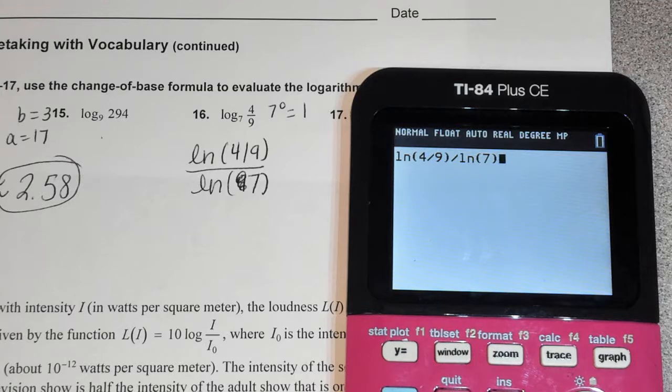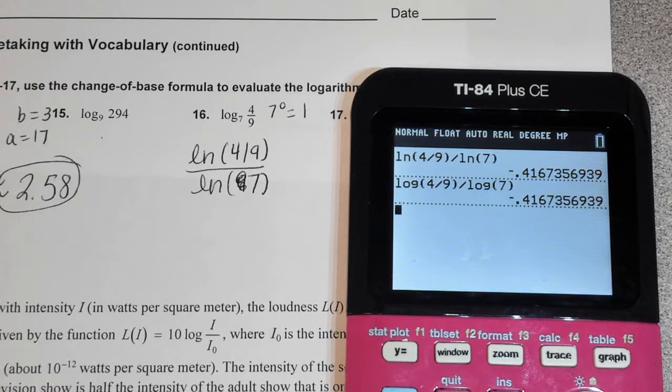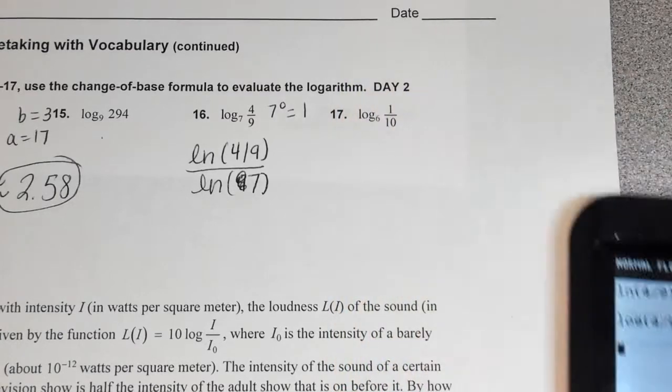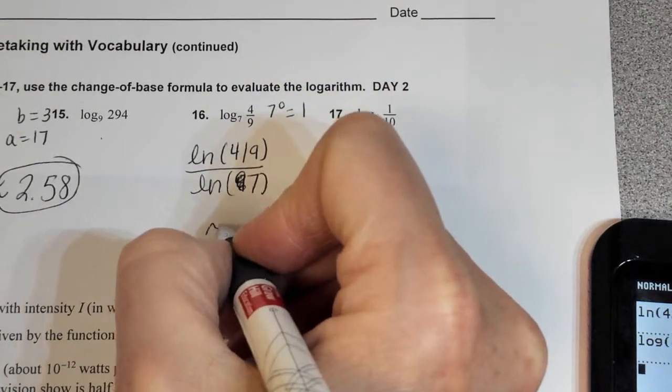I don't have to do it this way. If you don't like the natural logs, just use the log base 10. Just to show you it wouldn't matter. We get the same answer no matter what base we use. So the answer is negative 0.42, and that seems reasonable.